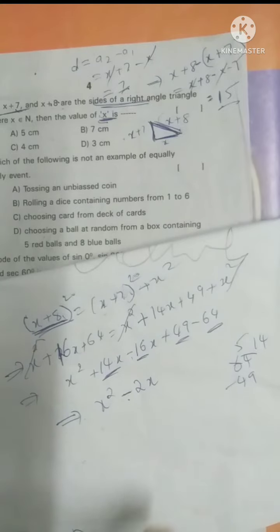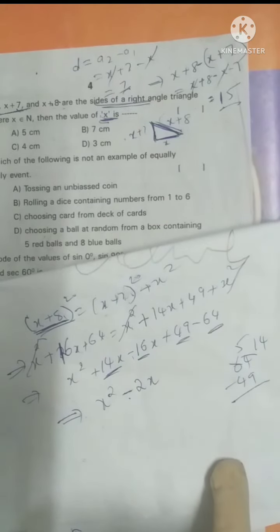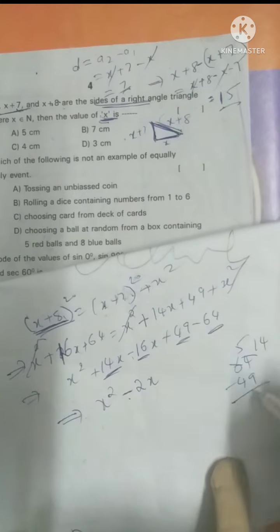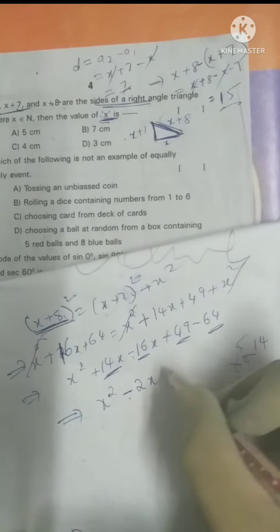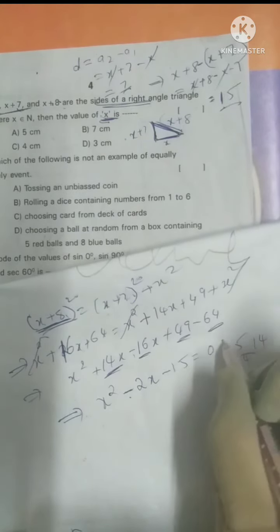14 minus 9 is 10, 11, 12, 13, 14. 5, 15 we have here. That is nothing but minus 15 is equal to 0.